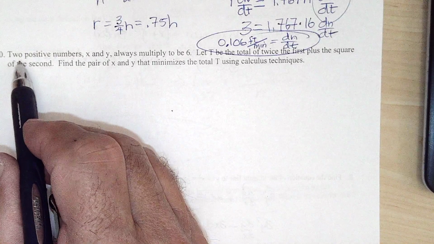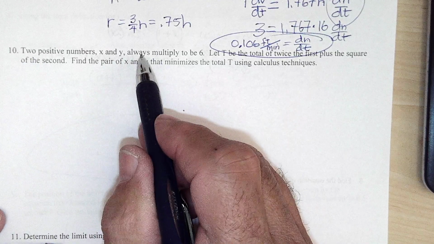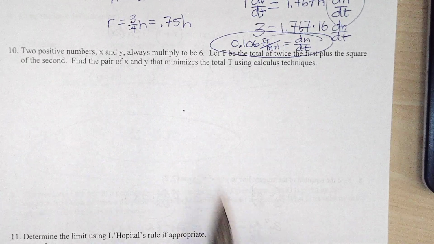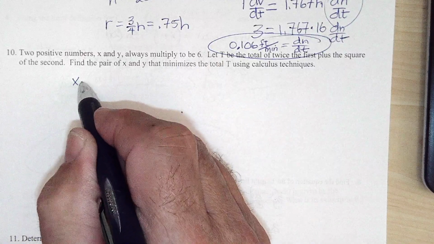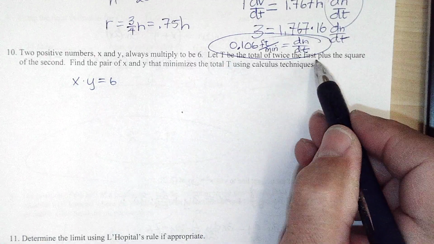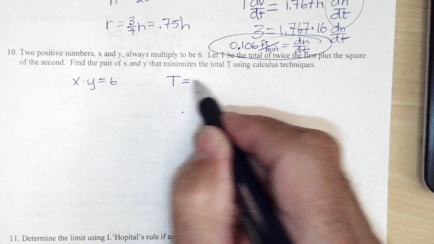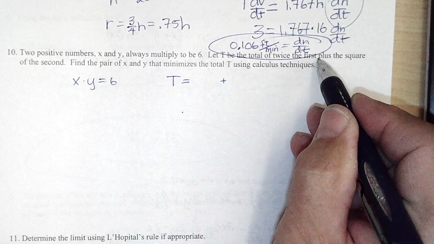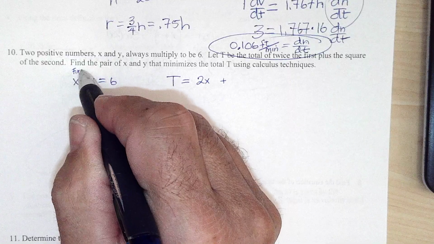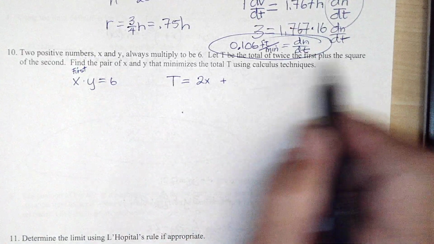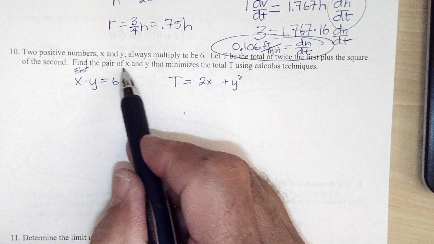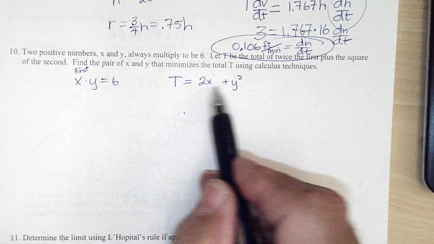All right, 10. Two positive numbers, x and y's, multiplied to be 6. So x times y equals 6. Let t be the total of twice the first. T is the total, so we got to add twice the first. Let's just call x the first, plus the square of the second. So that would be y squared. Find the pair of x, y that minimizes the total. So we want to minimize this.